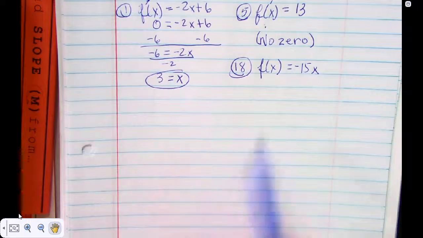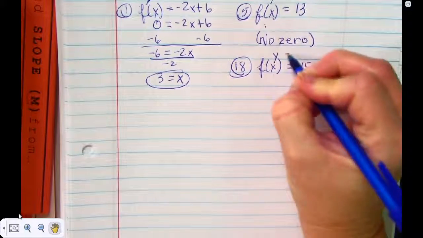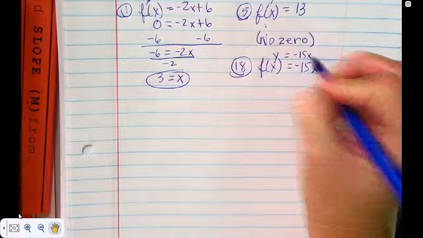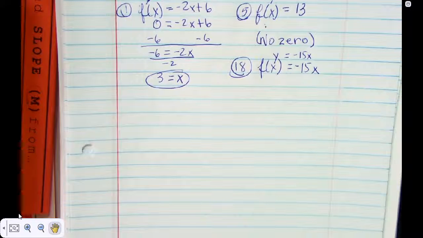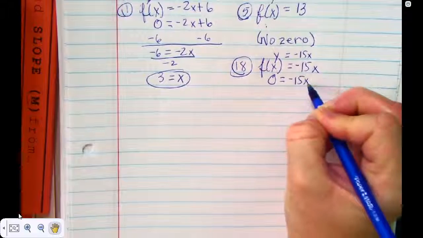Okay, go. We're doing 18. F of x equals negative 15x. So if we think about y equals negative 15x, we can do this. What are we going to put under here? 0 equals negative 15x.